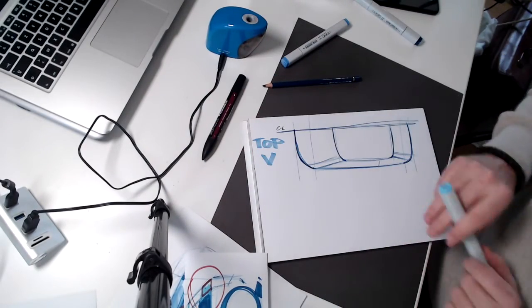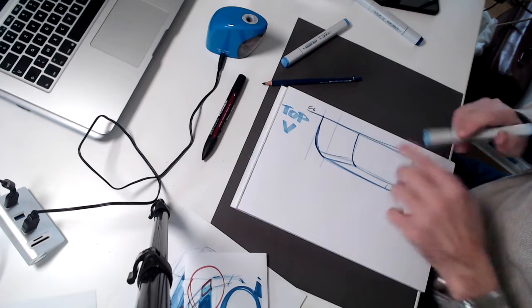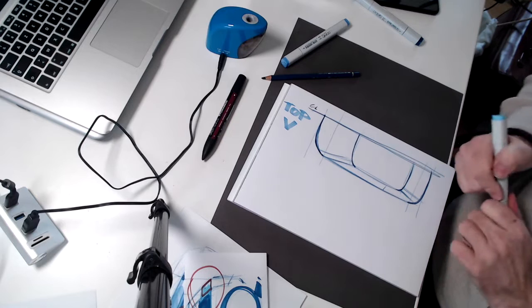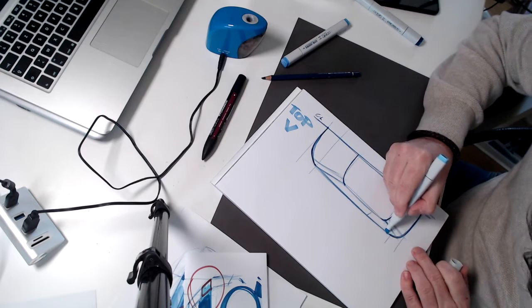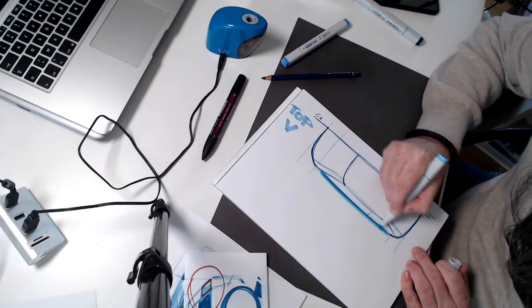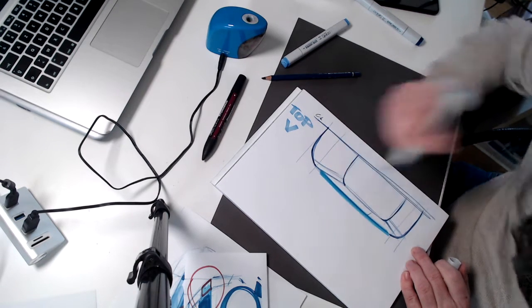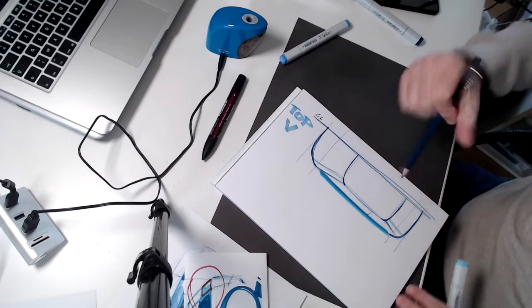Now, when I put the reflection here, as I said before, the reflection stops here, because here we have a radius.